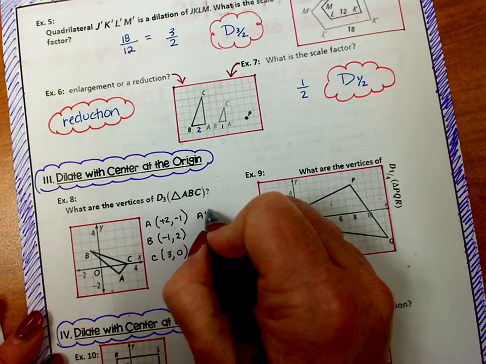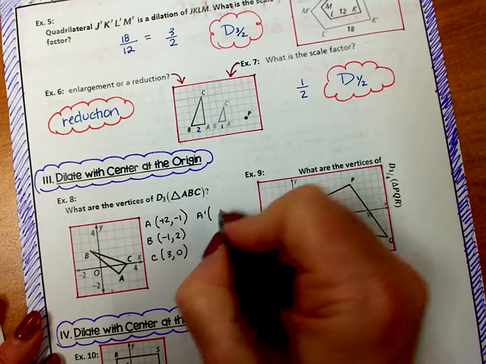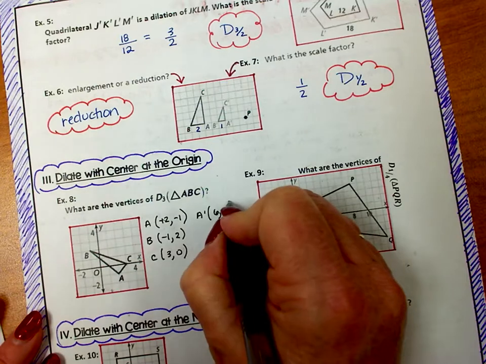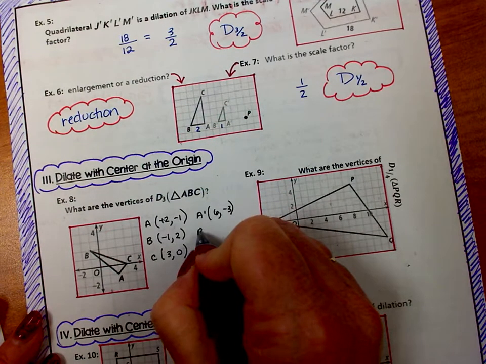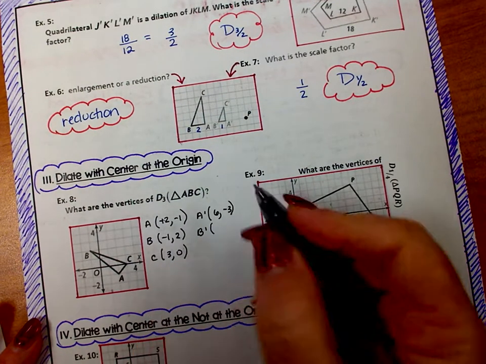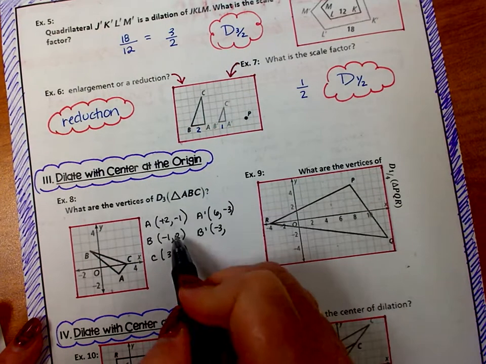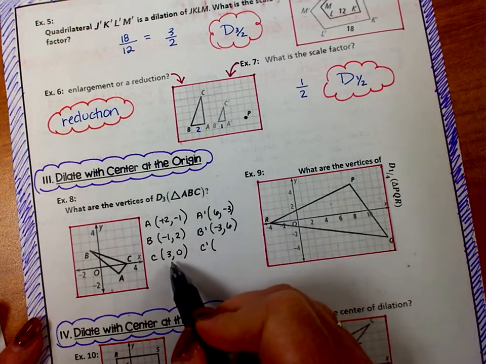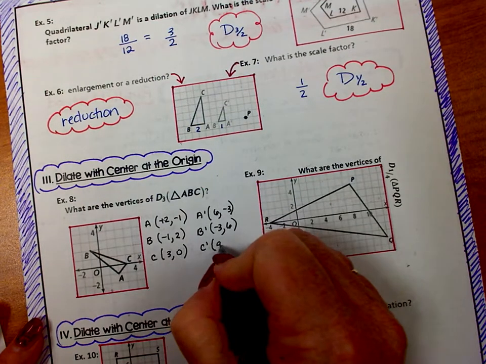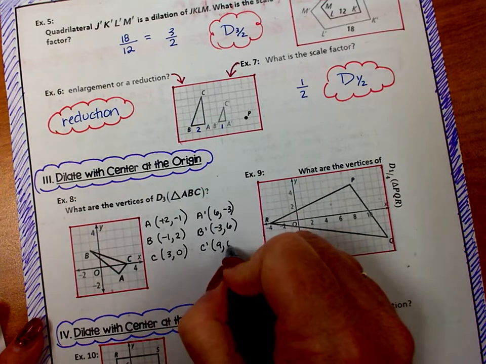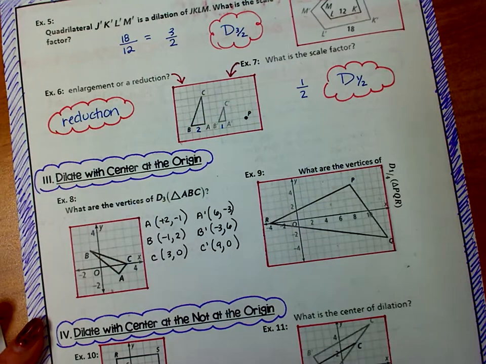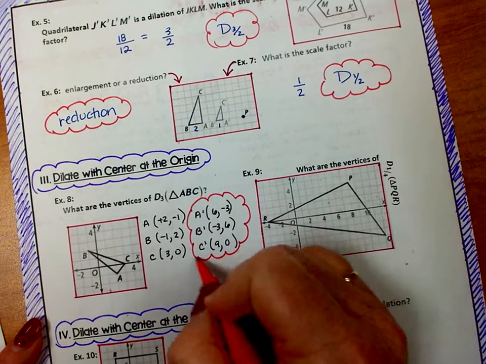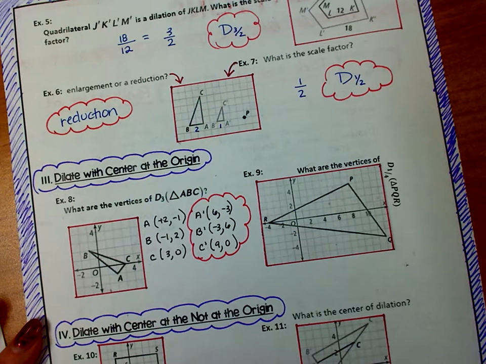So A prime is going to be 2 times 3, which is 6, and -1 times 3, which is -3. B prime is going to be -1 times 3, which is -3, and 2 times 3, which is 6. And C prime is going to be 3 times 3, which is 9, and 0 times 3, which is 0. So these will be the ordered pairs that go with our dilation.